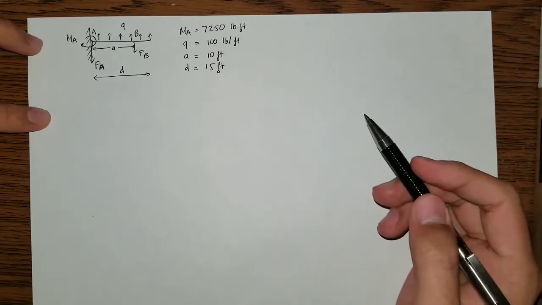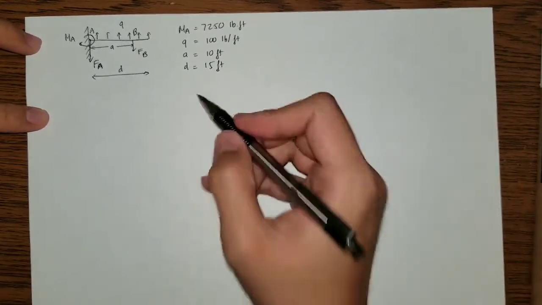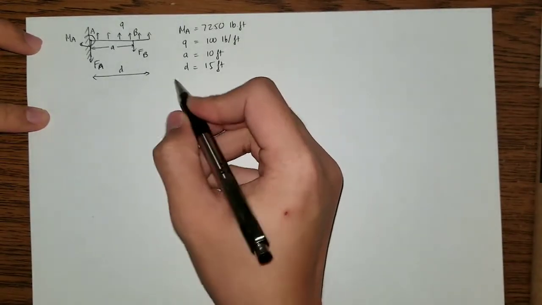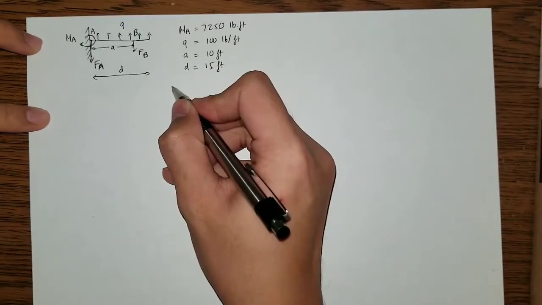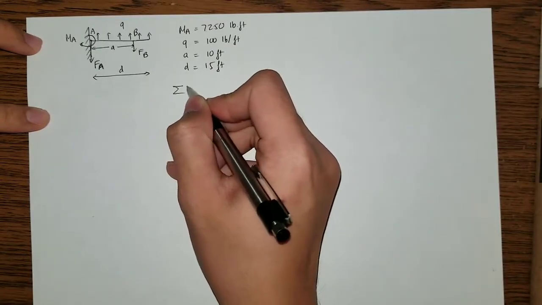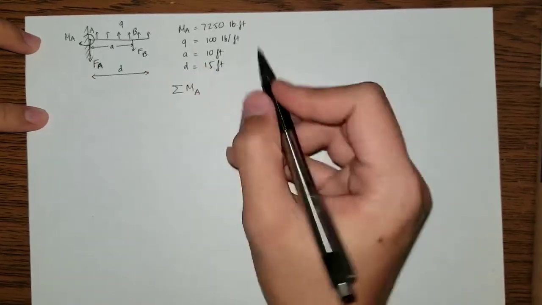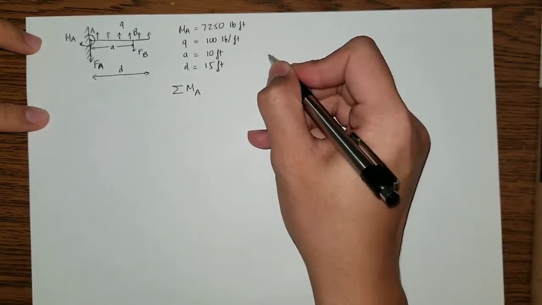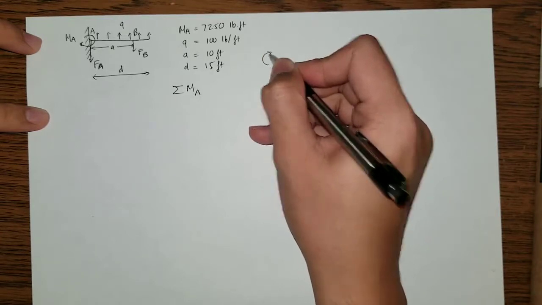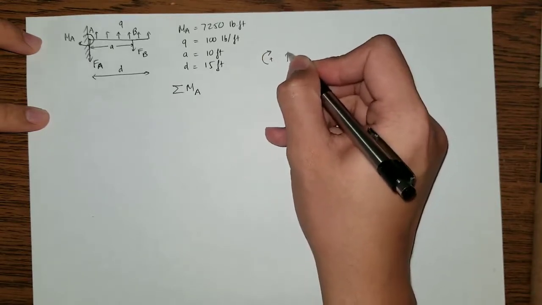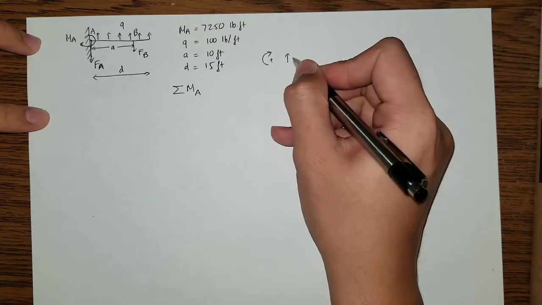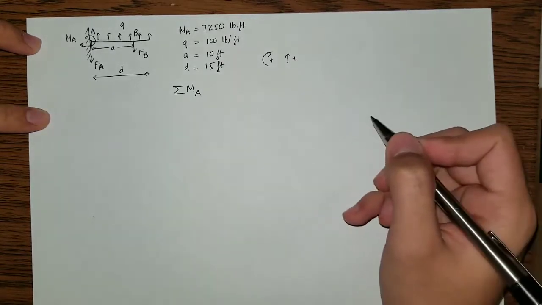So in order to solve for FA and FB, first we're going to write out the summation of bending moments around point A, and my sign convention is that clockwise is positive and acting upwards is positive.